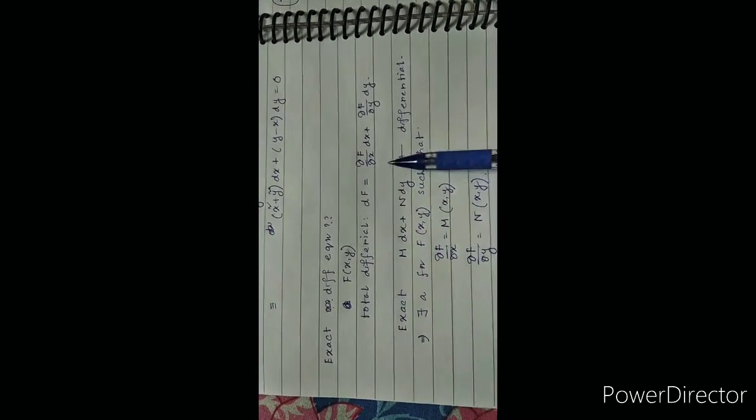This expression is called exact if there exists a function f of two variables x and y such that if you differentiate f partially with respect to x, you get M, and if you differentiate it partially with respect to y, you get N.